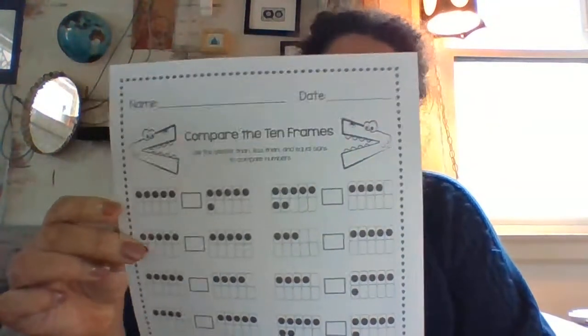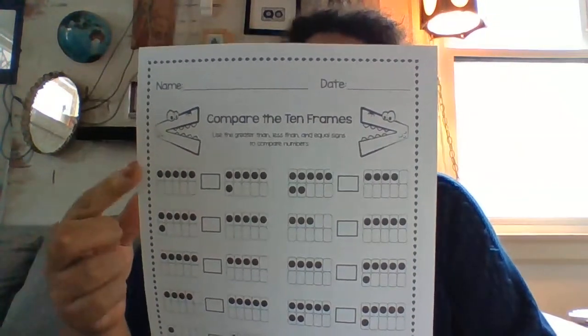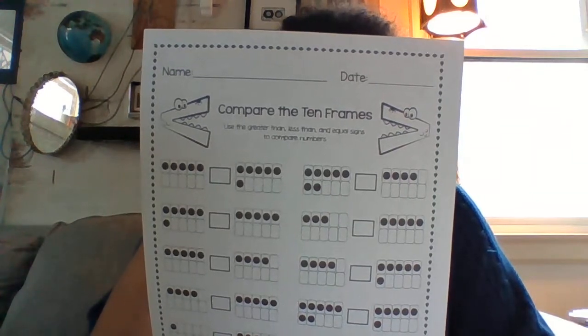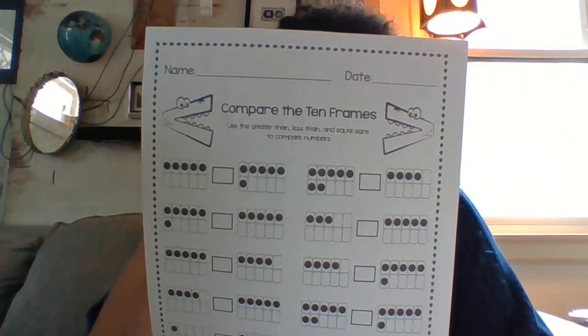Hello, friends. We have been doing a lot of comparing in math. So today we're going to keep working on that and we're going to learn some signs to use to compare numbers. So get this paper and your regular pencil.